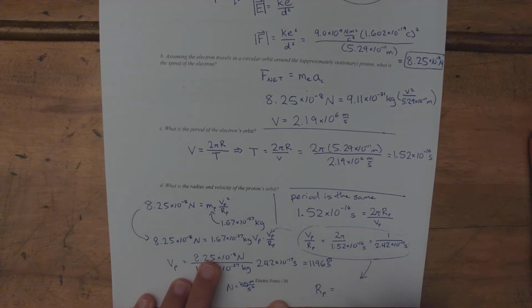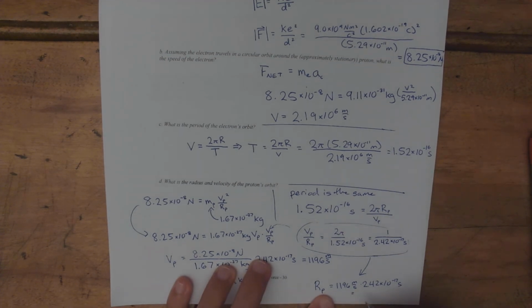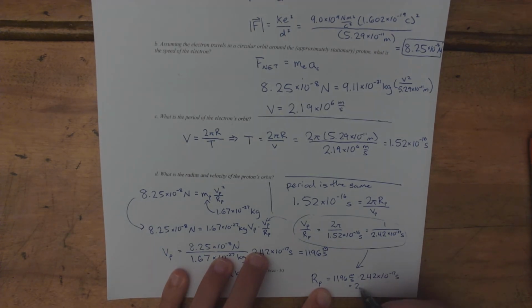So the radius is equal to the velocity times 2.42 times 10 to the negative 17th seconds. That should give me, I might have rounded a little bit when I did this, but something like 2.89 times 10 to the negative 14th meters.